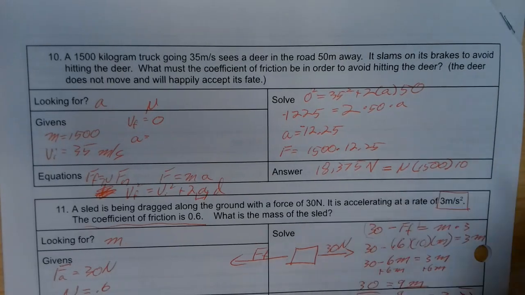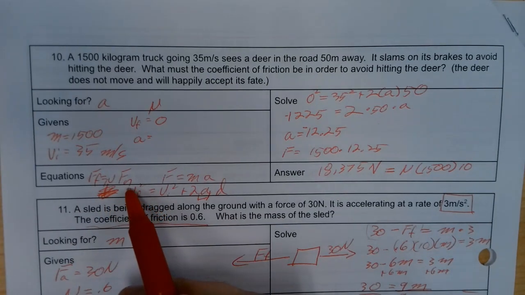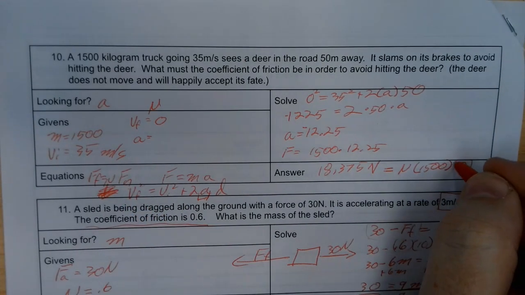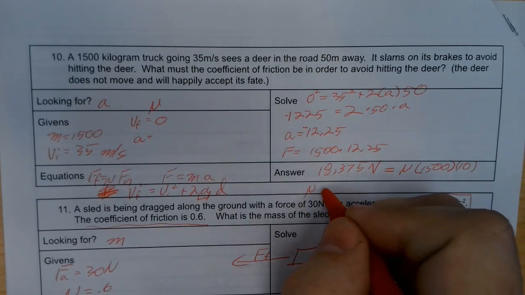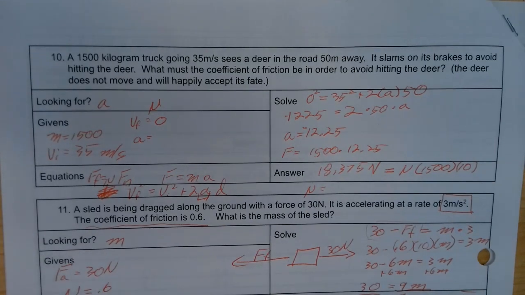Again, coefficient of friction times force normal, where force normal is mass times acceleration due to gravity. So that's where all of these numbers are coming from. So our coefficient of friction is going to be 18,375 divided by 15,000.